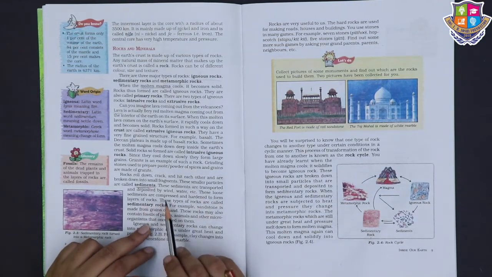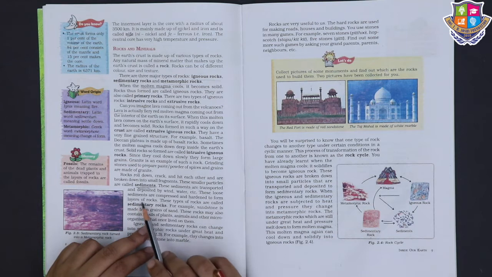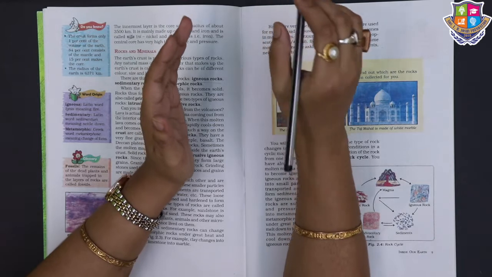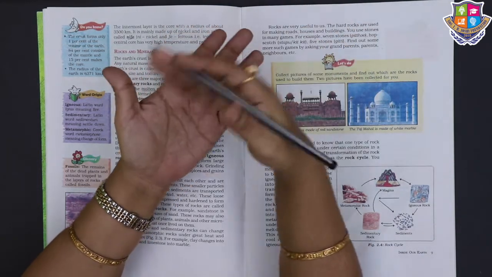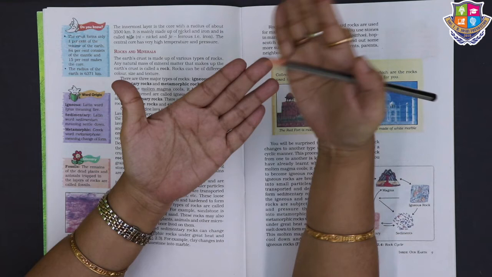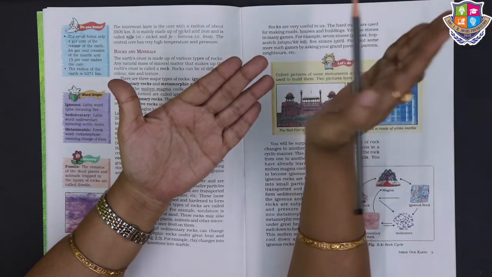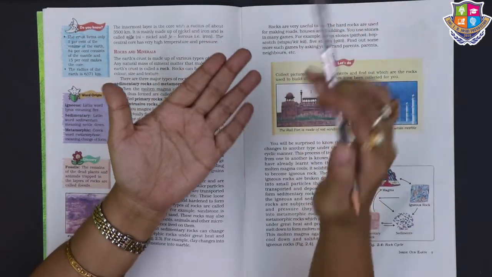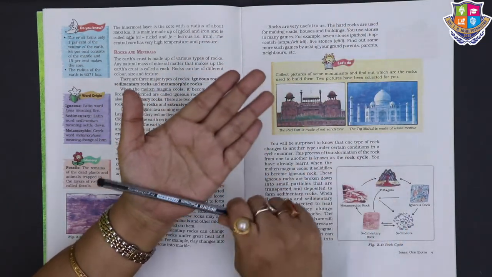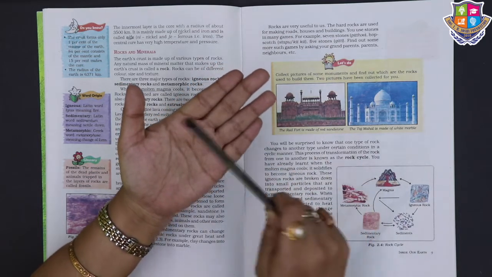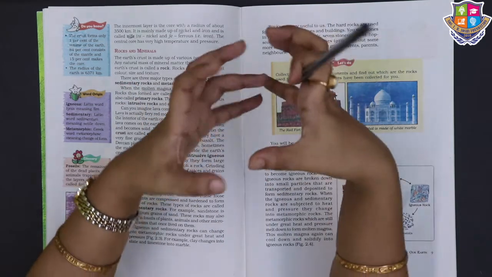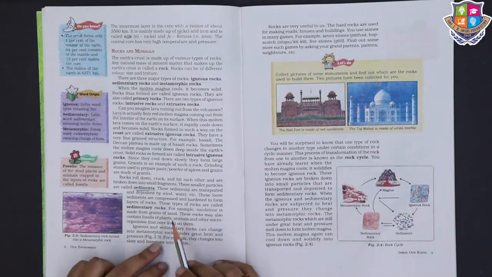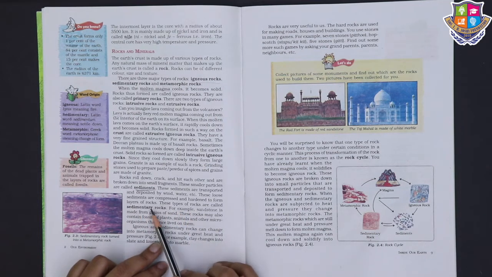These loose sediments are compacted and hardened to form layers of rocks. When these sediments are transferred and deposited into water, when they go to the ocean or sea, there also they form layers of rocks. The sediments, by the pressure of the water, get tightened with each other and form rocks. These types of rocks are called sedimentary rocks.